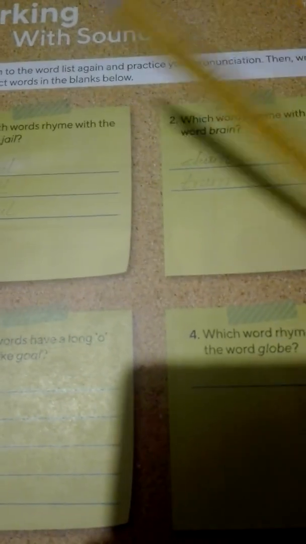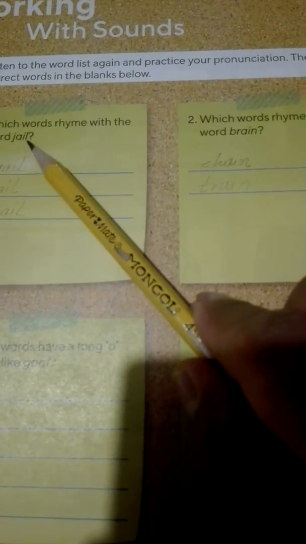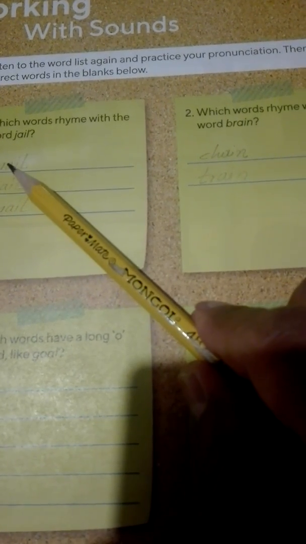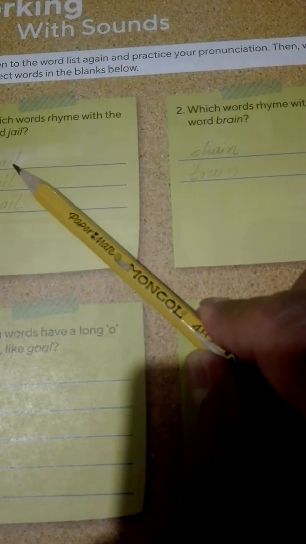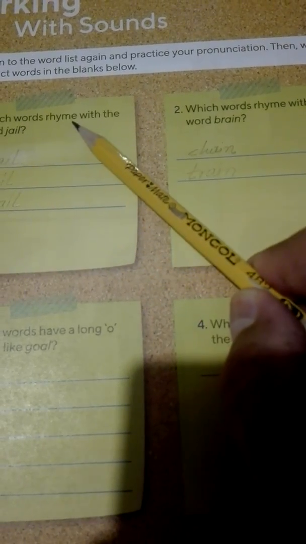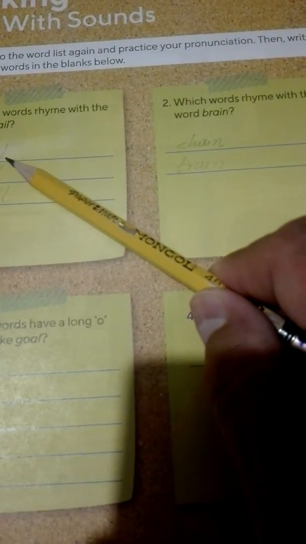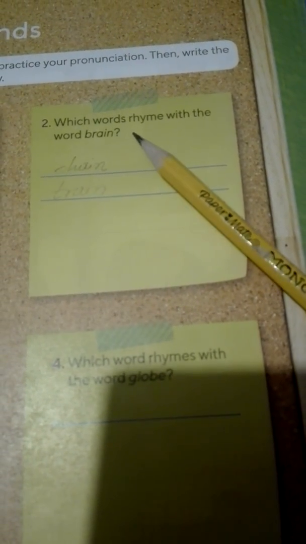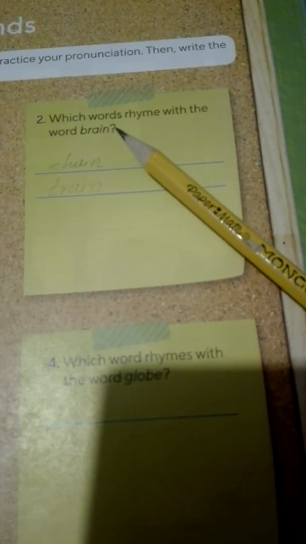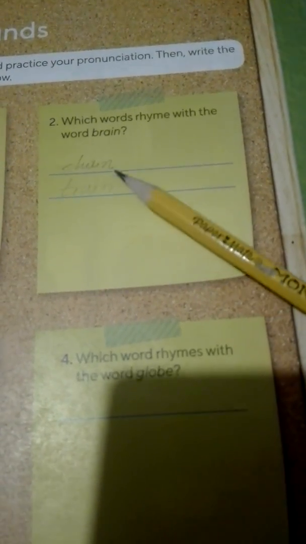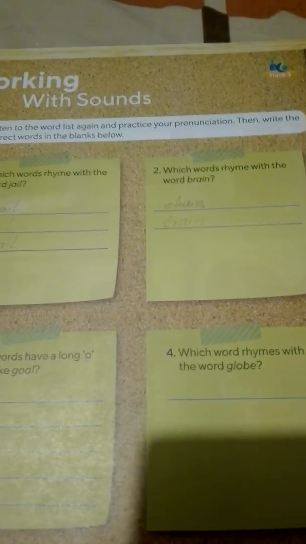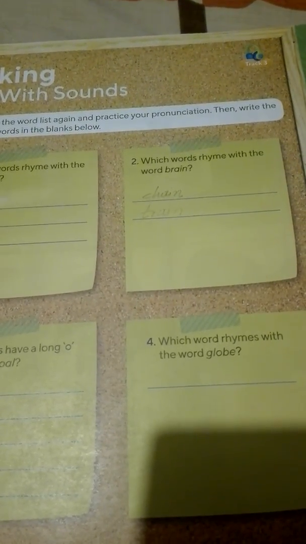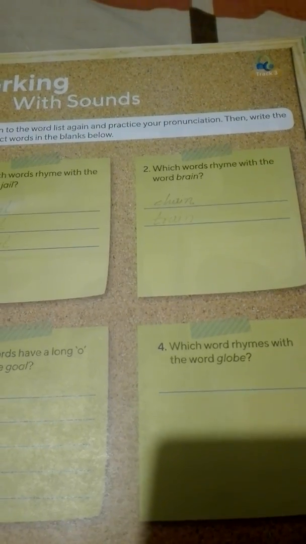Which words rhyme with the word jail? I wrote it a few seconds ago. The words that rhyme with the word jail are mail, nail, and snail. The second question: which words rhyme with the word brain? Chain and train rhyme with the word brain. Both of them rhyme with the word brain.